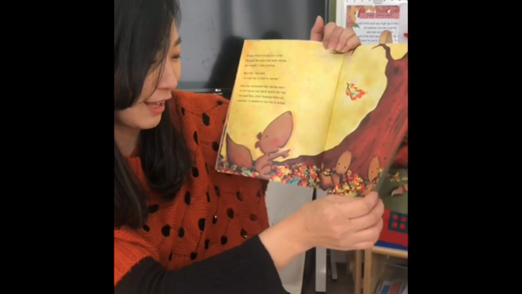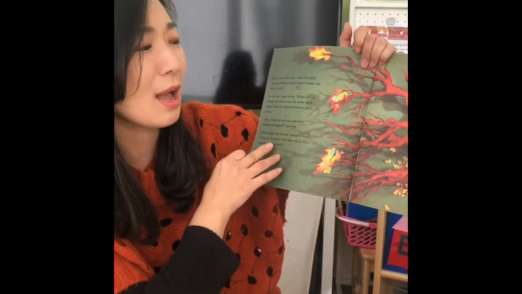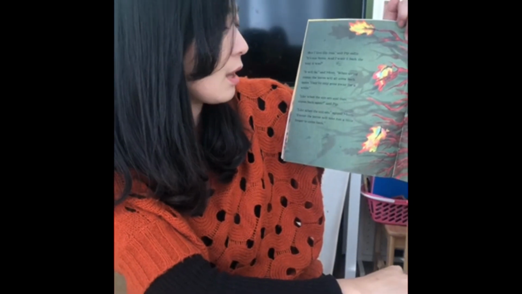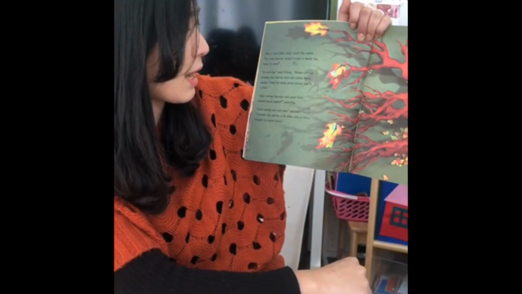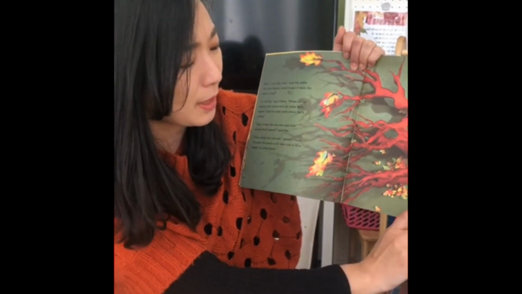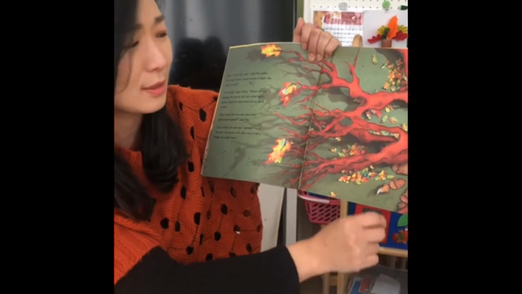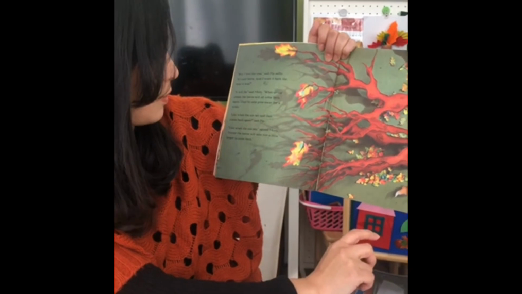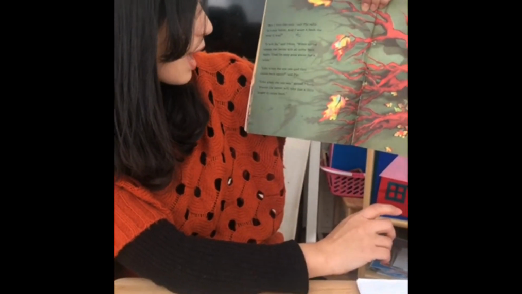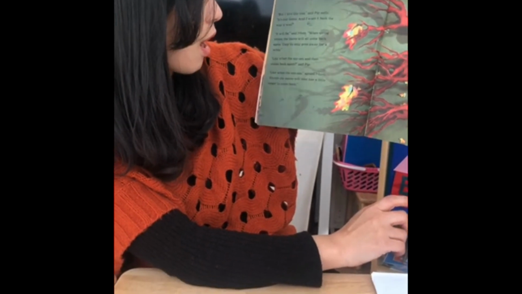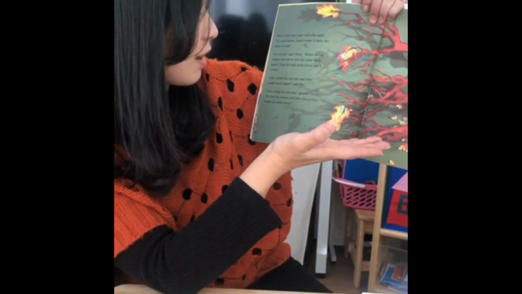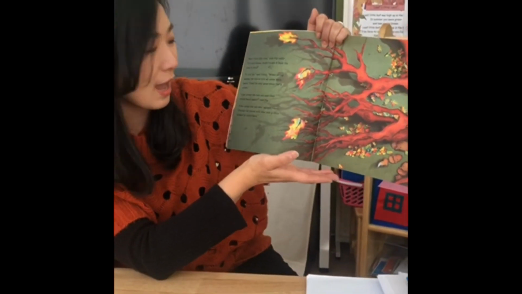Oh, do you think they understood? "But I love this tree," said Pip sadly. "It's our home, and I want it back the way it was." Oh, I believe that Pip was very sad. He wanted the way it was before. But Mom said, "It will be. When spring comes, the leaves will all come back again." It would come back. They've only gone away for a while.